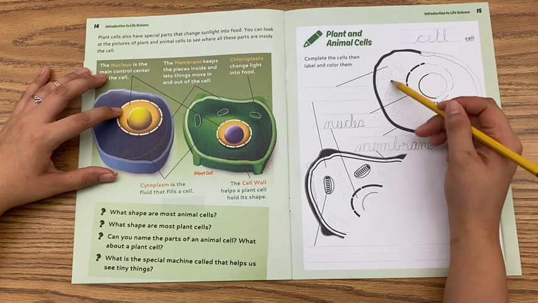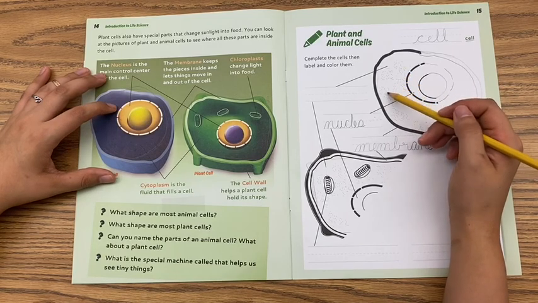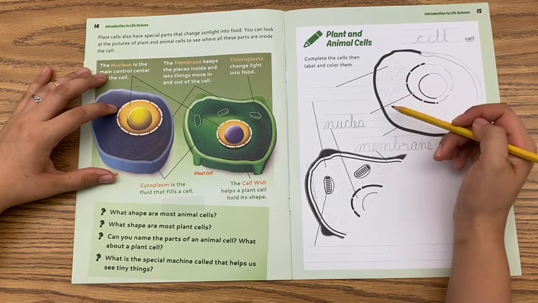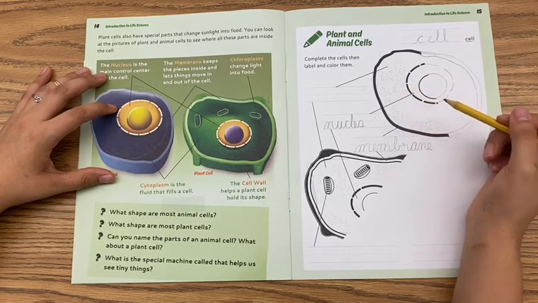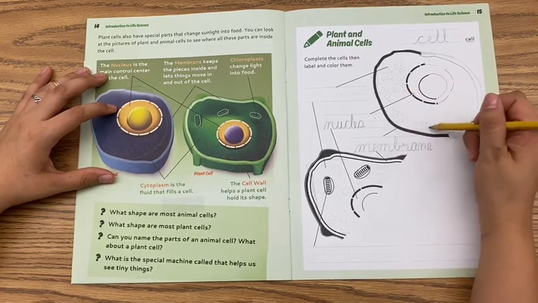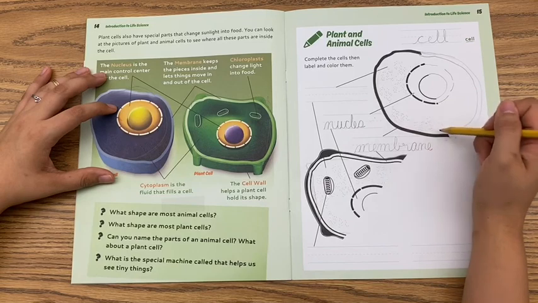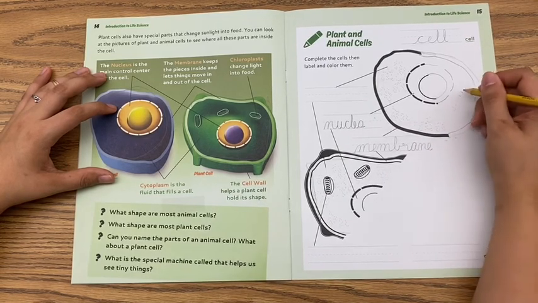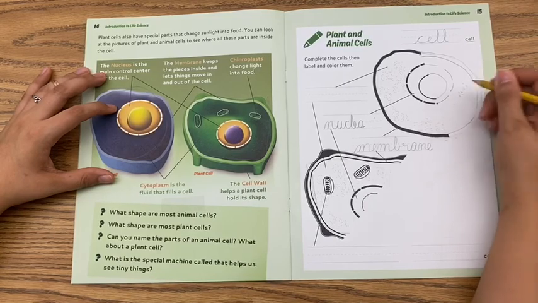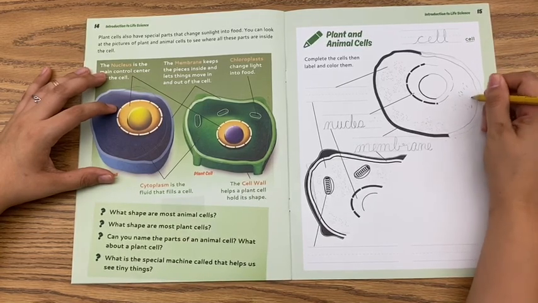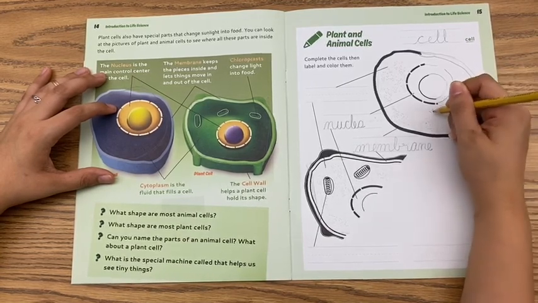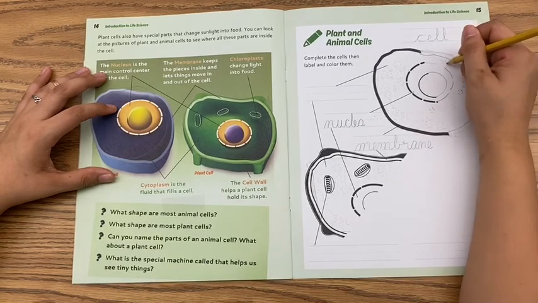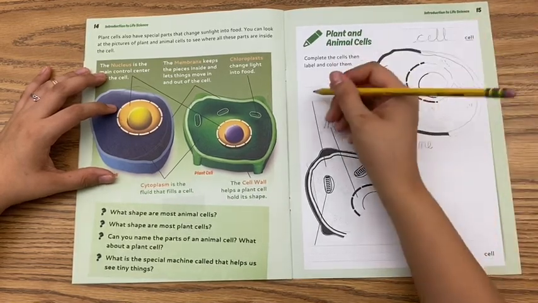Do you guys remember what this is called? The cytoplasm. That's a really big word. For the cytoplasm, see how it looks almost like little hairs, but it's really just filled with liquid. So all we're going to do is draw little liquid fills, just like that, little hairs, all around. And this one, we're going to write cytoplasm.